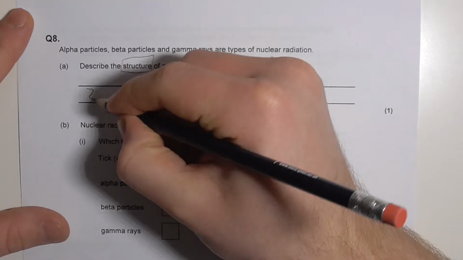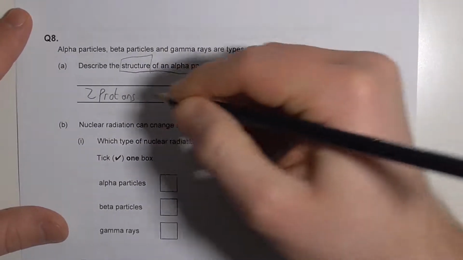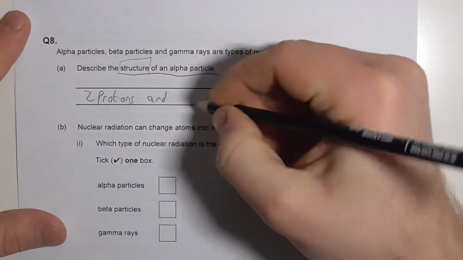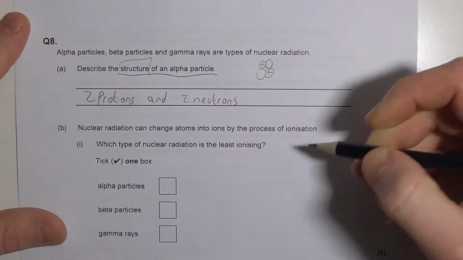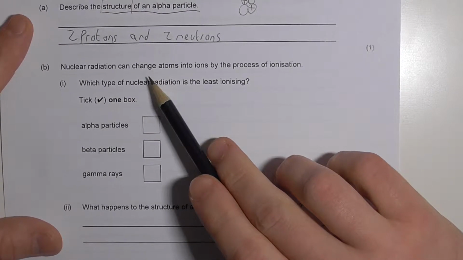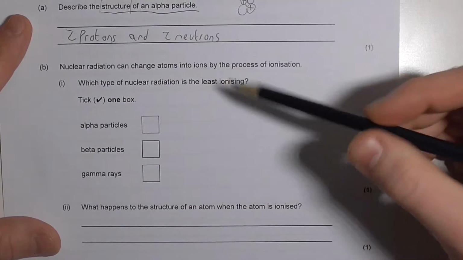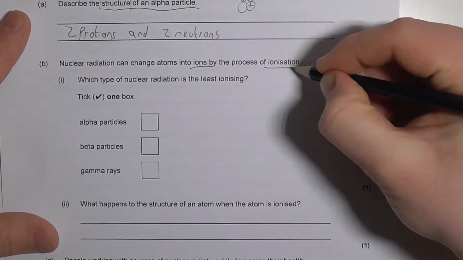So it has 2 protons, which are positive parts, and 2 neutrons. Nuclear radiation can change atoms into ions by the process of ionization.